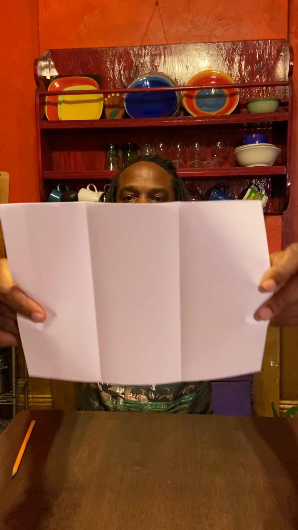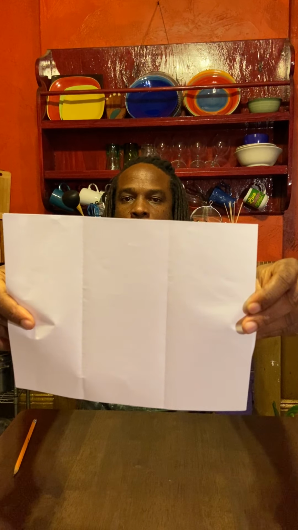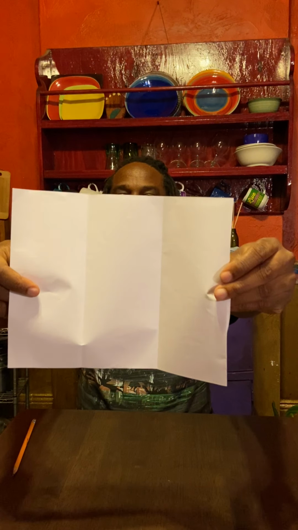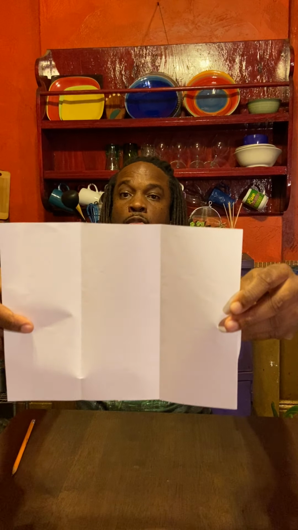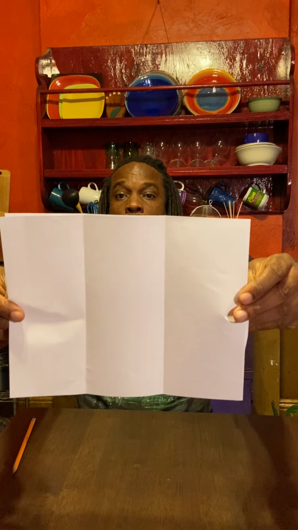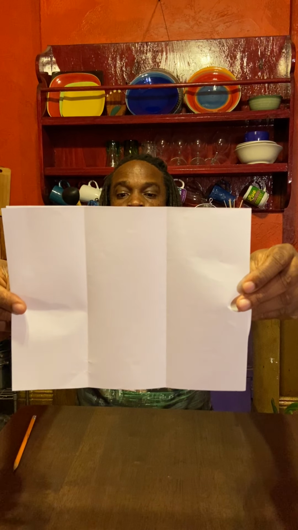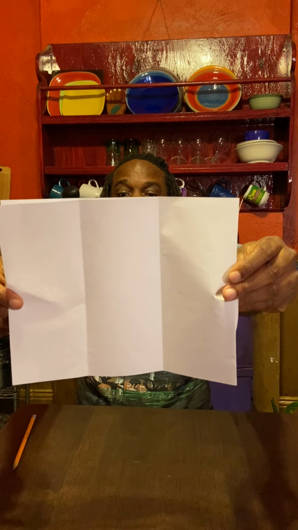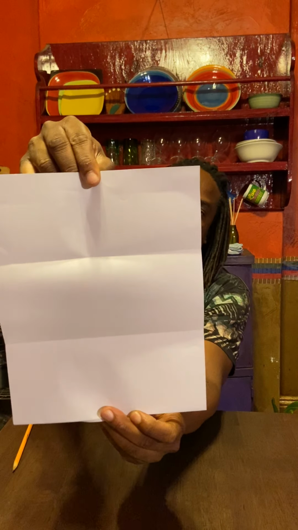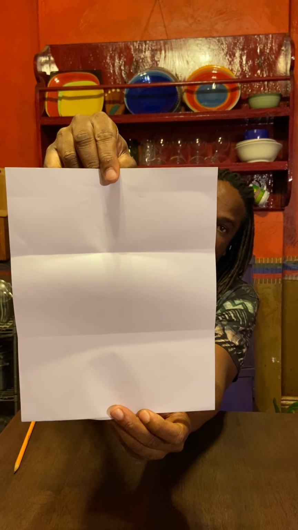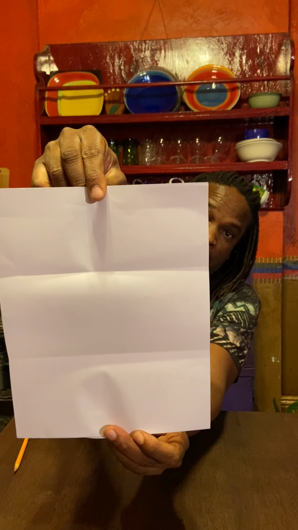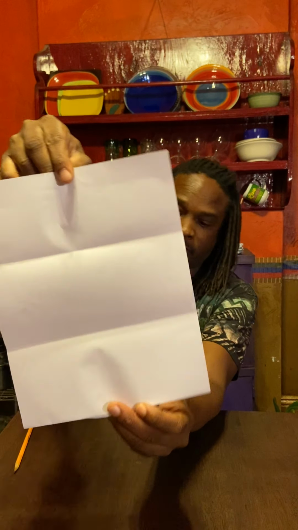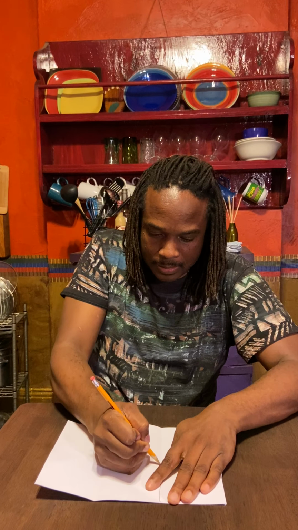And so now I folded my paper so that there are 3 sections. And I'm going to draw my lines in here, but you can use it this way, holding it hamburger or landscape, or you could use it this way, holding the paper portrait or hot dog. Draw your lines in.